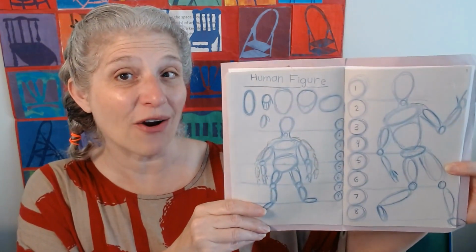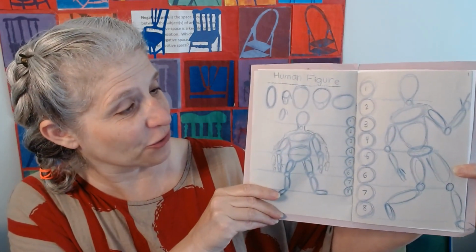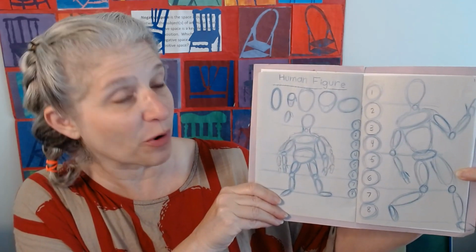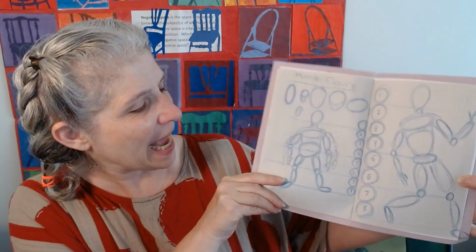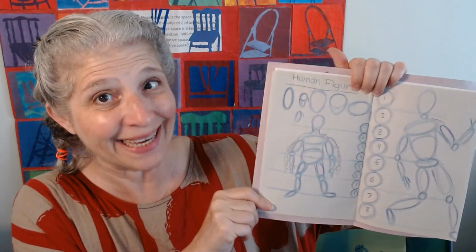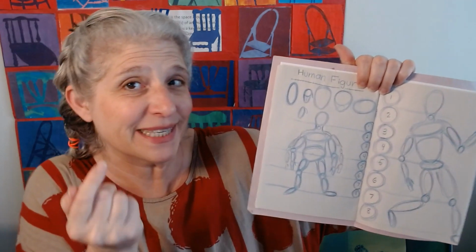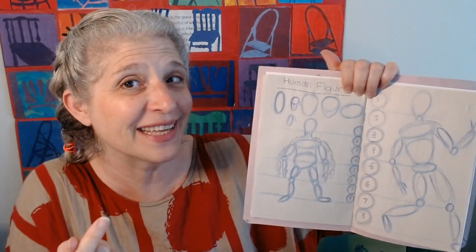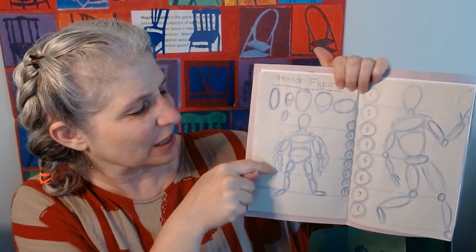Today we are going to do figure drawing, learn about proportion, and make mistakes, which is okay. And then we're gonna fix mistakes and do it again. Have a little fun. See, my proportions are a little off, and that's okay. I'm not gonna scratch it out. This is just my sketchbook.